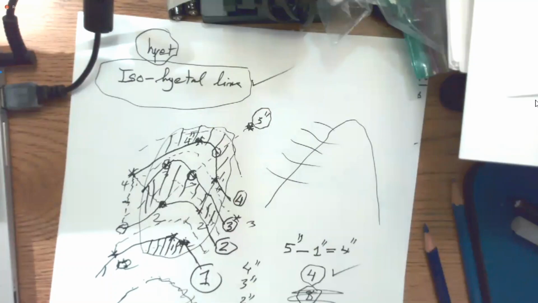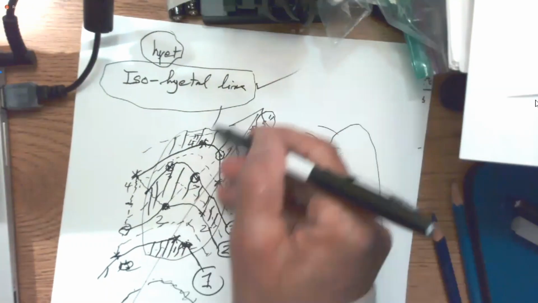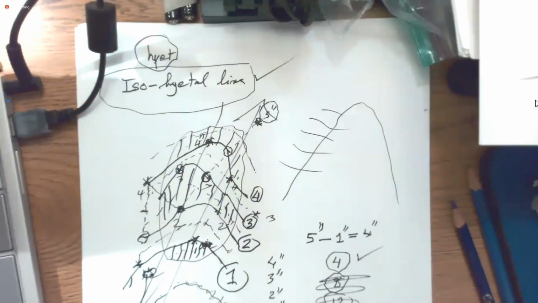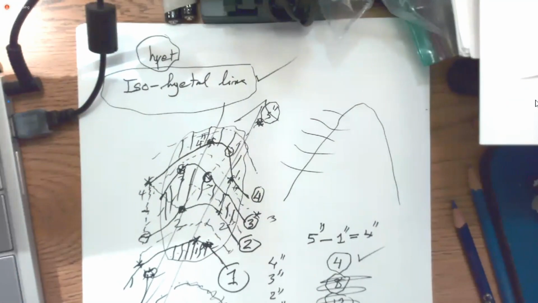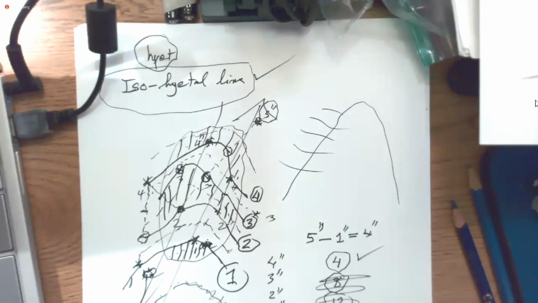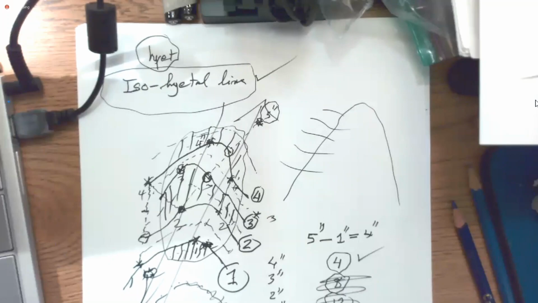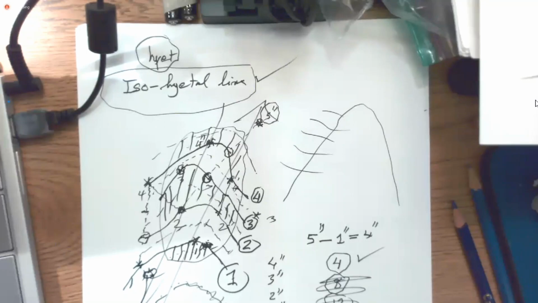Now, some people argue differently, going this way or going this way. They say, well, let's do it this way. So I'm going to draw a simple case. So let's say we have a contour line of 5. We have a contour line of 4. We did some work and found it. And then they say, well, it's hard to say which way we go.